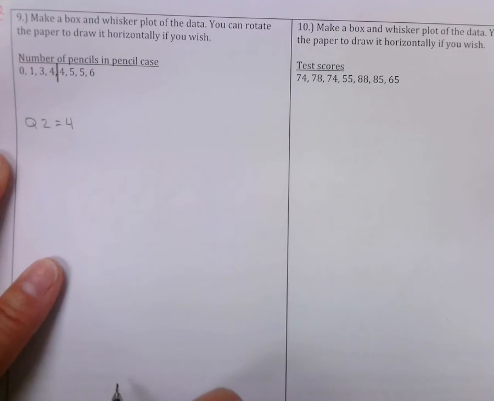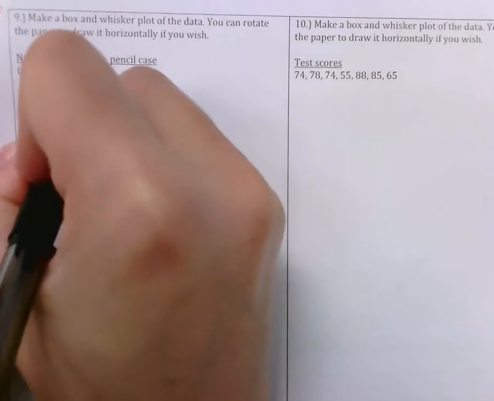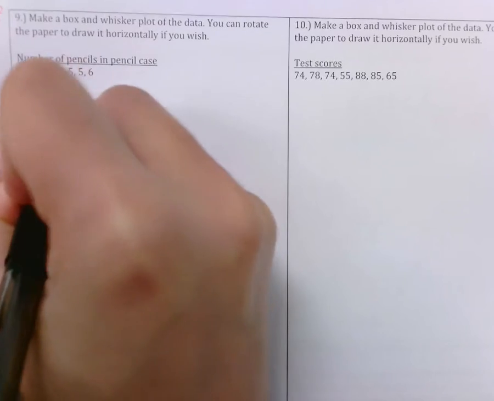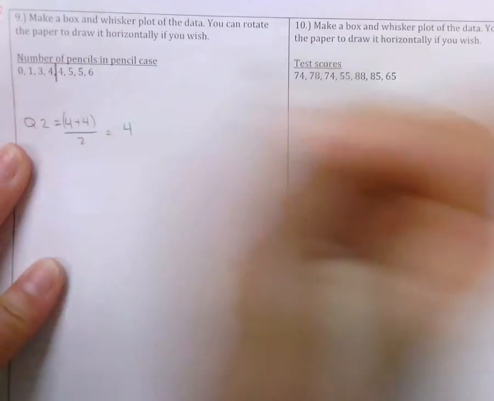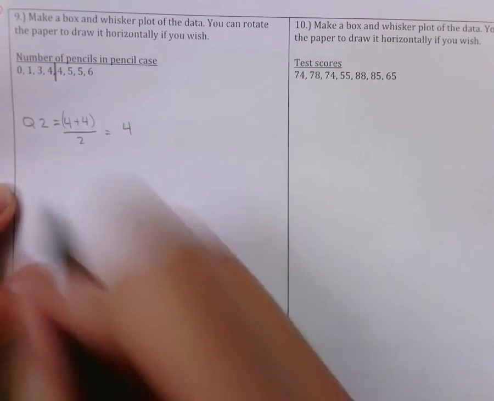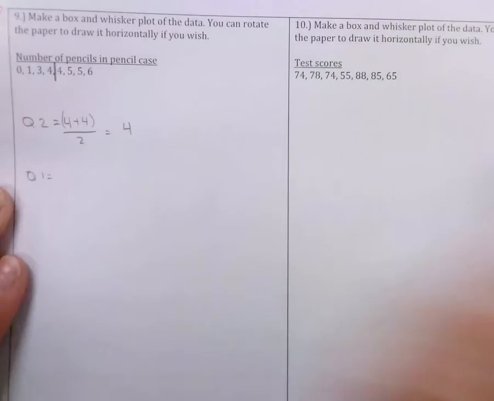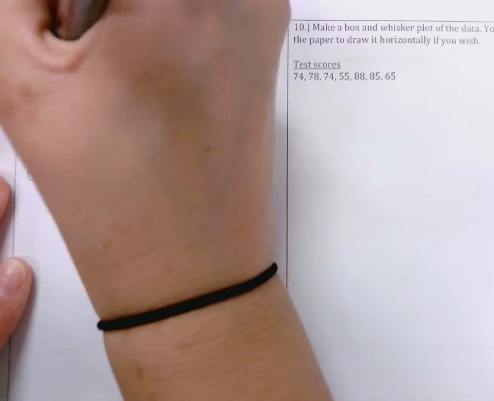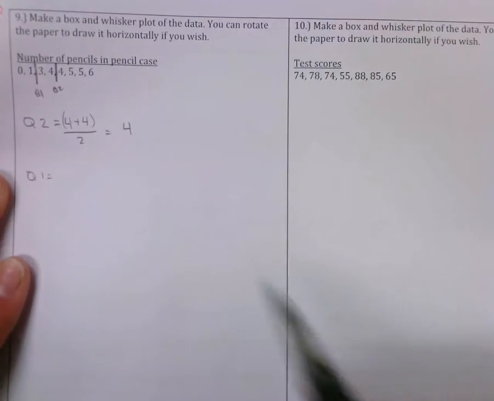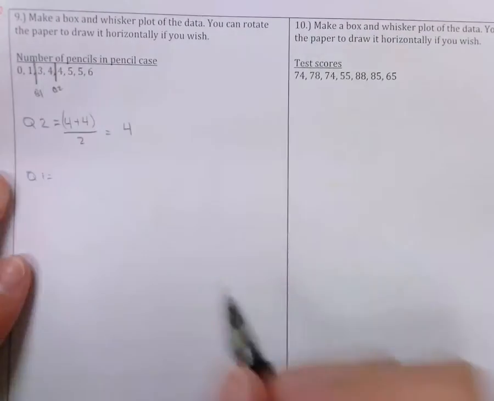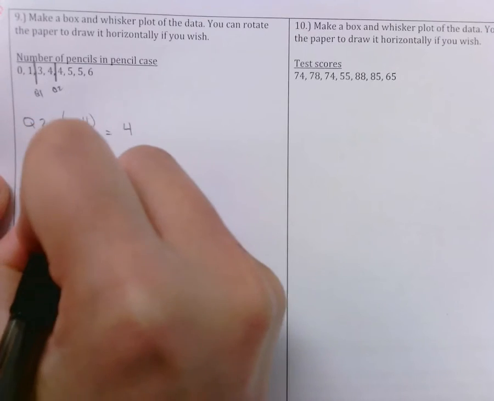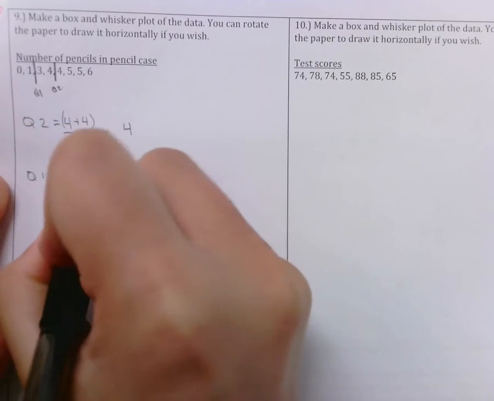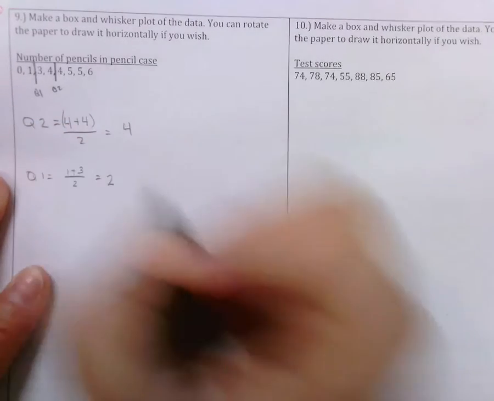If they're not both the same, remember you just average them. So 4 plus 4 divided by 2 is 4. Quartile 1 is going to be halfway between these 2. And then quartile 3 is halfway between these 2, between 1 and 3. So you're going to do 1 plus 3 divided by 2, which is 2.